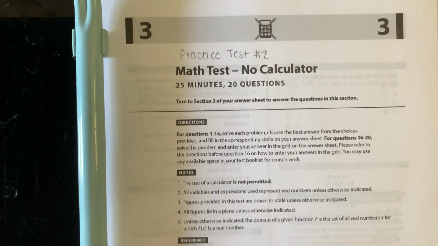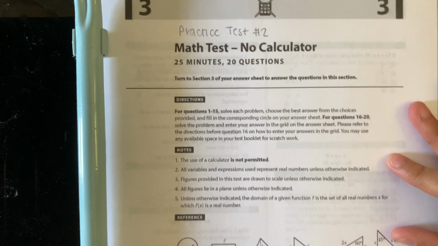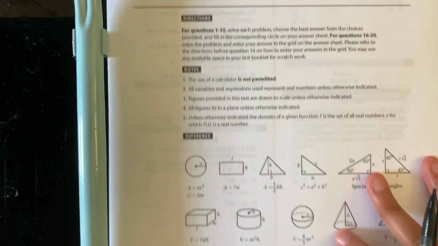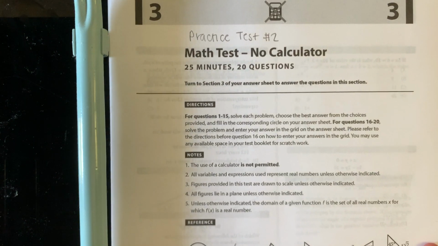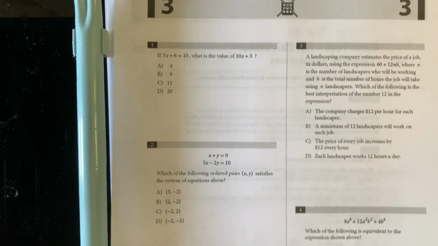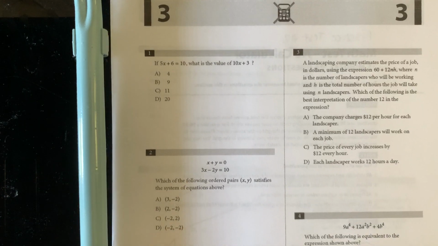So hello, today we're going to be working on the math calculator inactive for practice test 2. Again, they do give you these formulas, but you should be familiar with them way before the test so you're not wasting time looking at them during the actual test. So let's get started.